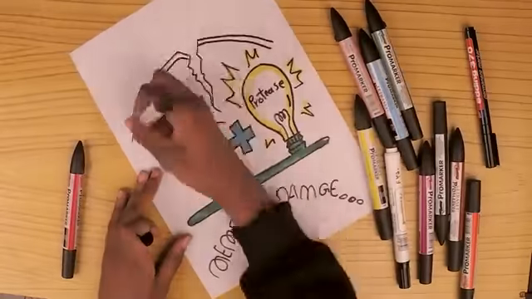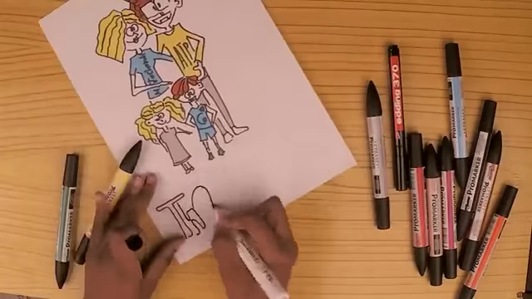Now, we all know the stages of cellular responses to injury.